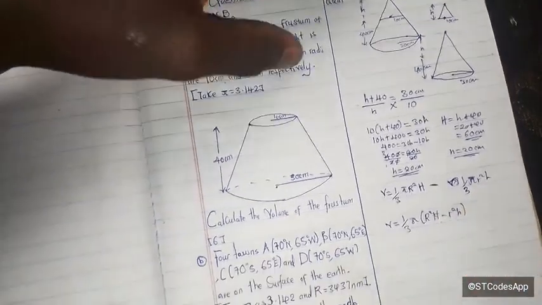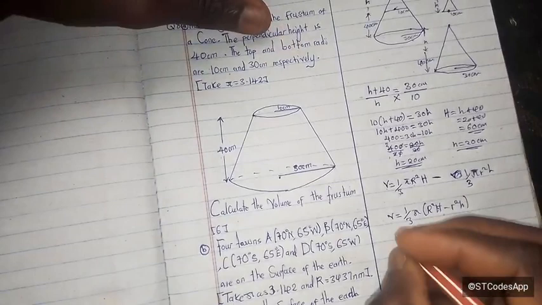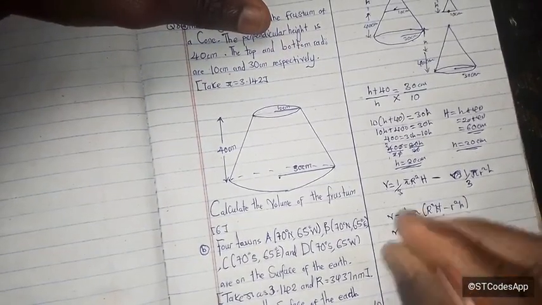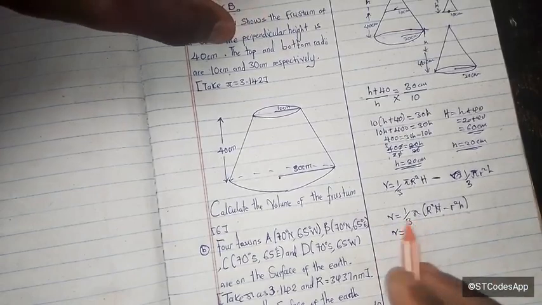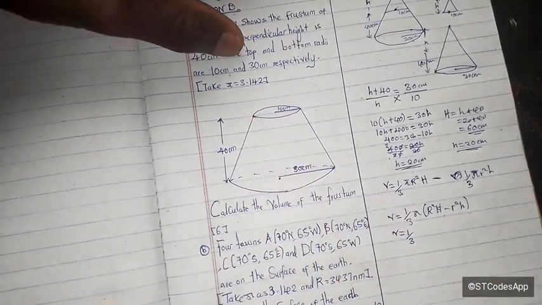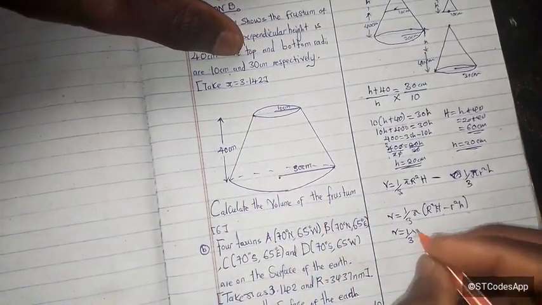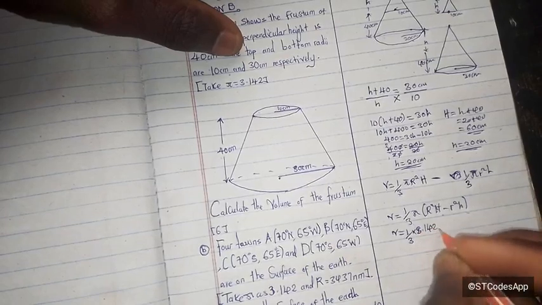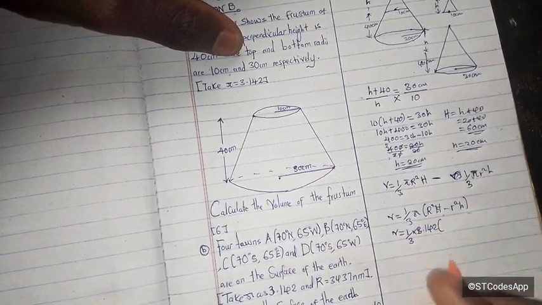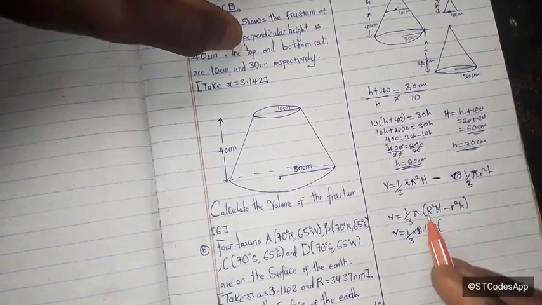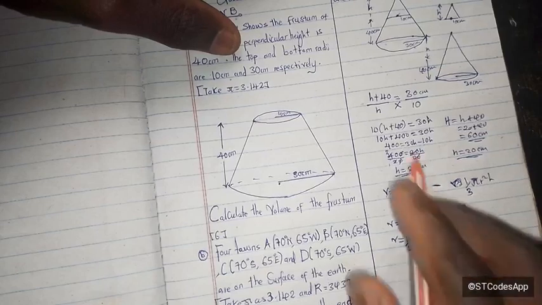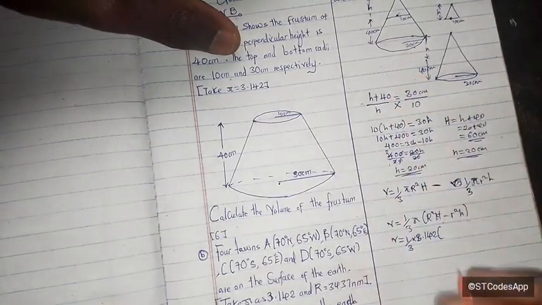So here I'm going to say my volume is equal to 1 over 3. Then they are saying take pi as 3.142, so I multiply by 3.142. Open bracket. Then what is my radius for the bigger cone? It is this one here, which is 30 centimeters.